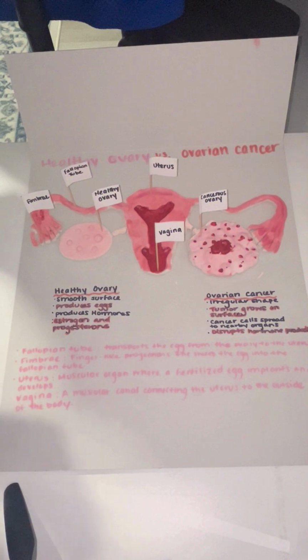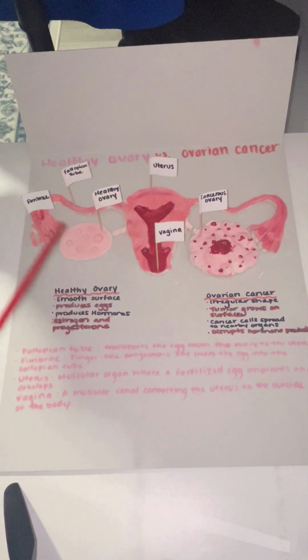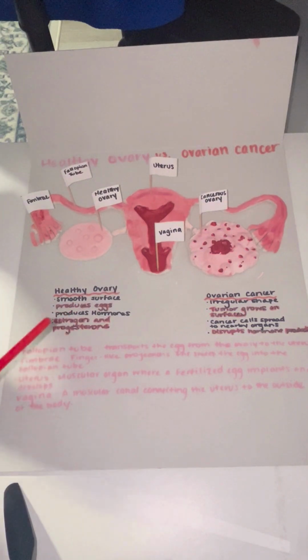Thank you for watching. Now I can start with my presentation, and this is the model that I created, titled Healthy Ovary versus Ovarian Cancer. I have different parts labeled that I will be going through and explaining a little bit of what each does. I chose this disease because ovarian cancer affects the female reproductive system and can be very difficult to detect in early stages. So now to begin the presentation, I'm going to start with the healthy side of my model.